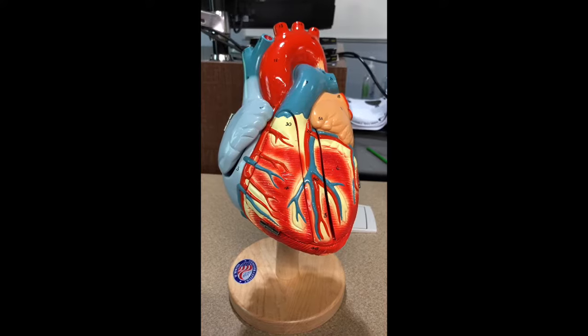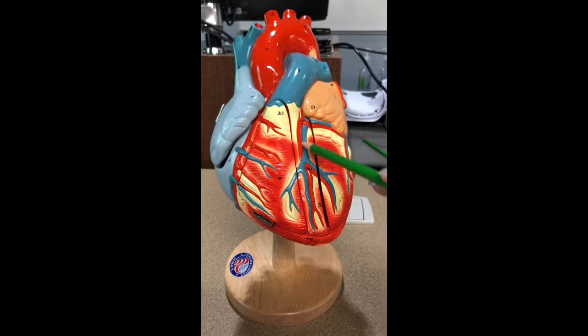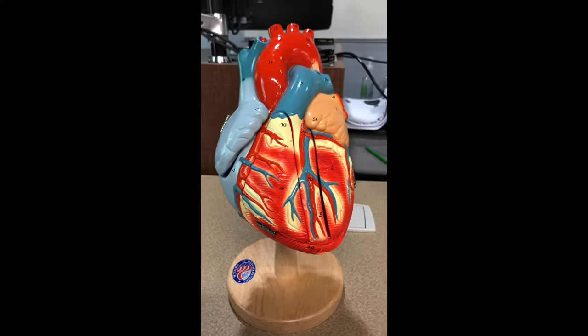Other vessels of interest here is our great cardiac vein. So our great cardiac vein is paired with our anterior interventricular artery.